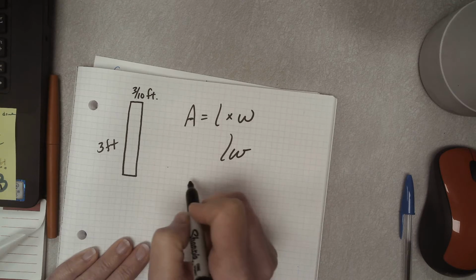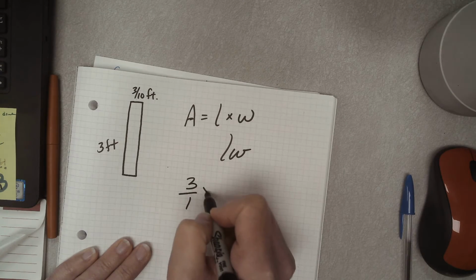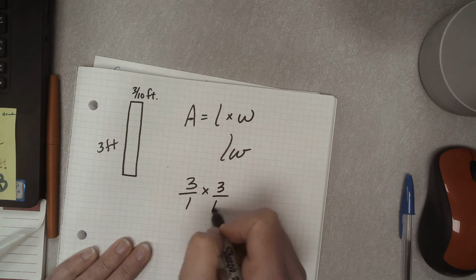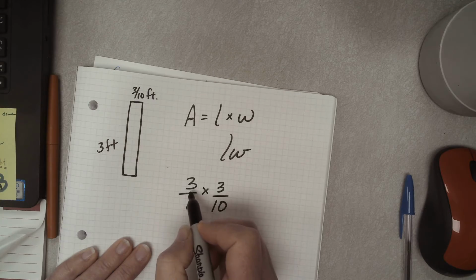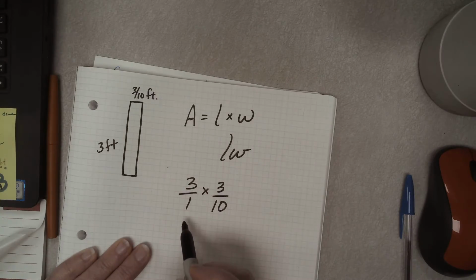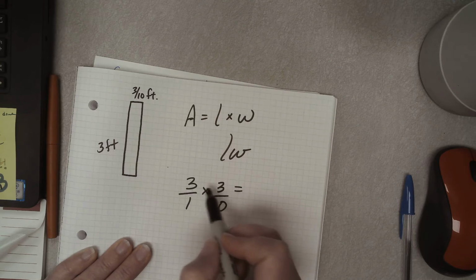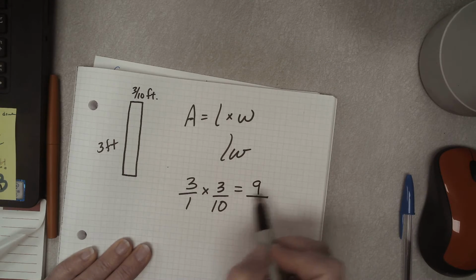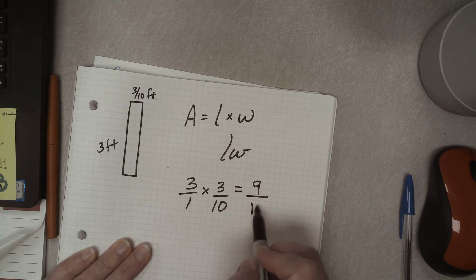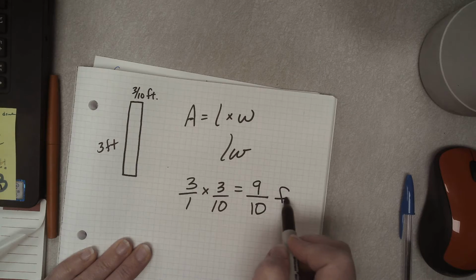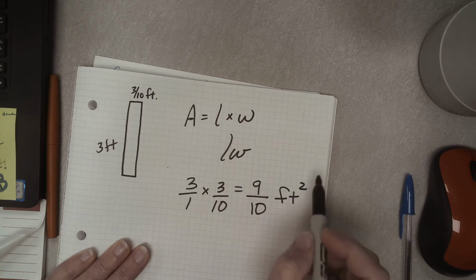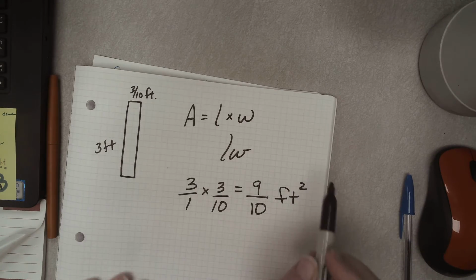So I have 3 over 1 times 3 over 10. I can put a 1 under any whole number so that I look like I have fraction form. That helps my brain remember what to do. So I have 3 times 3 is 9. 1 times 10 is 10. And I have my unit of feet squared. Who can tell me why it's a 2 here?